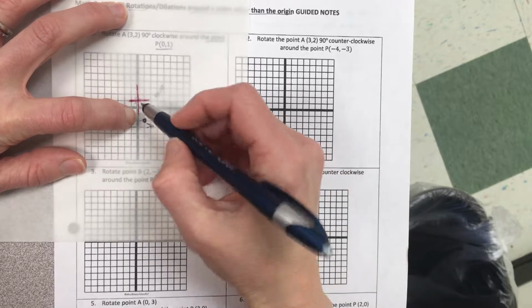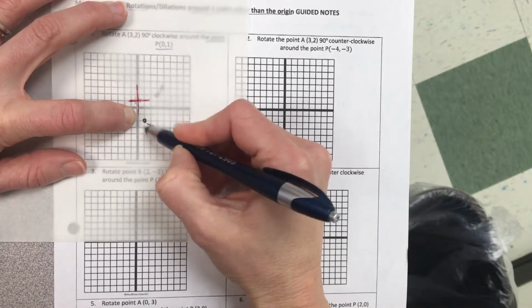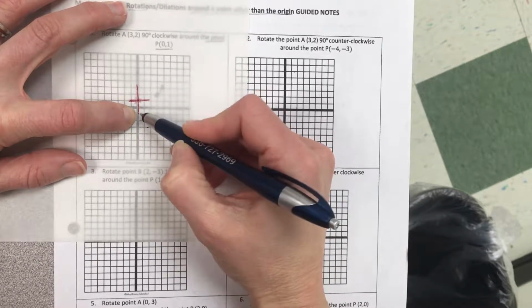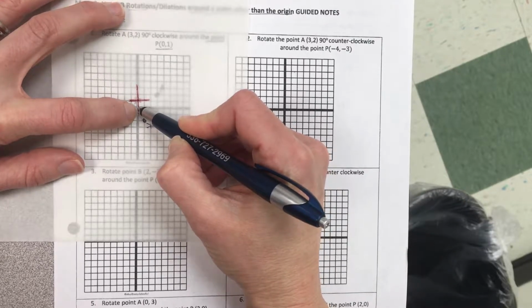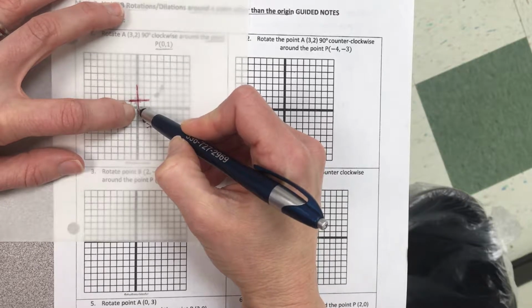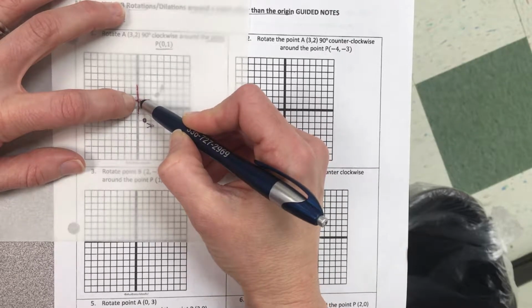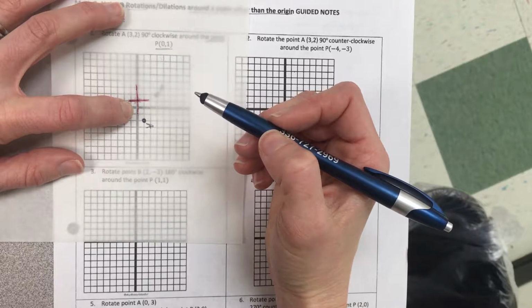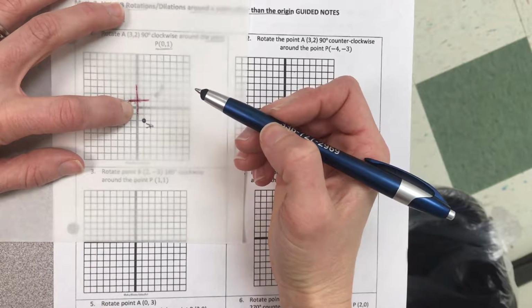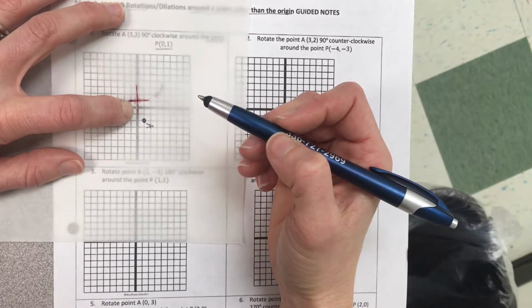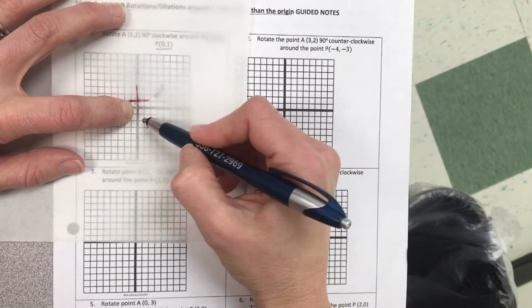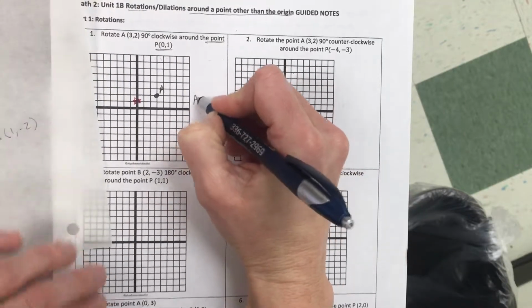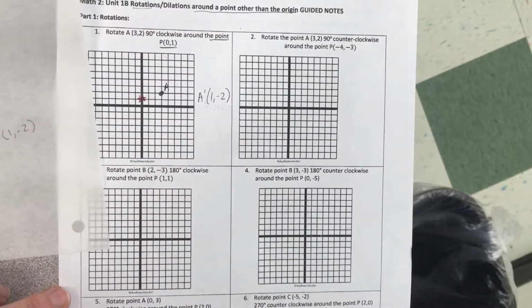And so here's where it gets a little tricky though. This is your new A prime. You don't count from the star to give these coordinates. You count back from the original 0, 0, because that's how you give coordinates in math. Coordinates are always based off of 0, 0. Now we were rotating around 0, 1, but now I'm going to give coordinates, which is always based off of 0, 0. So that puts me at 1, negative 2. So A prime at 1, negative 2.